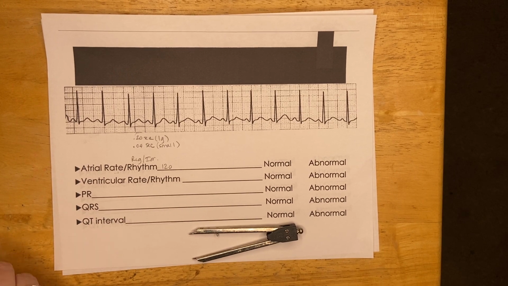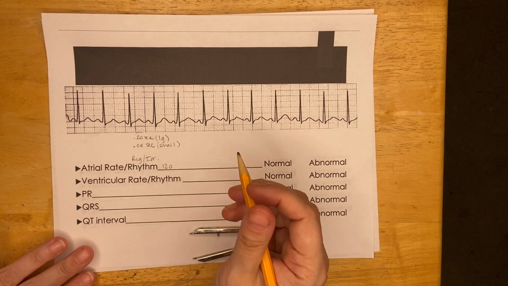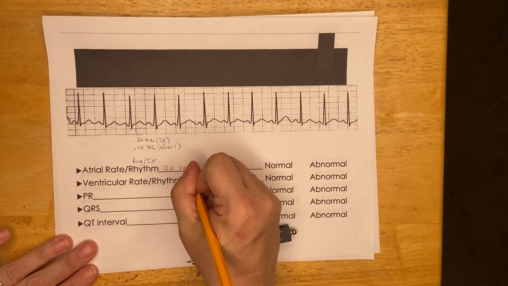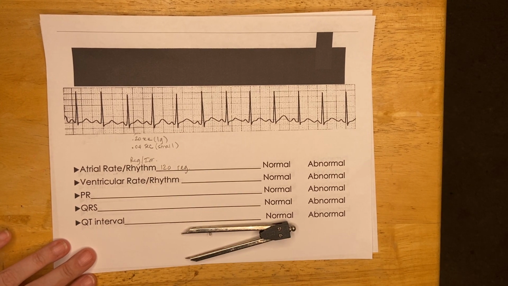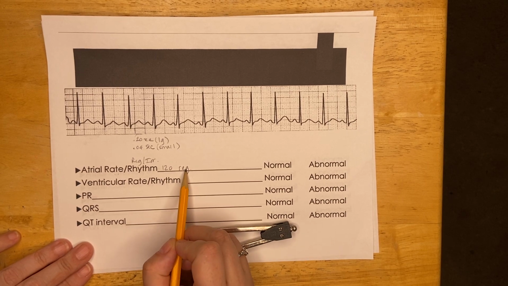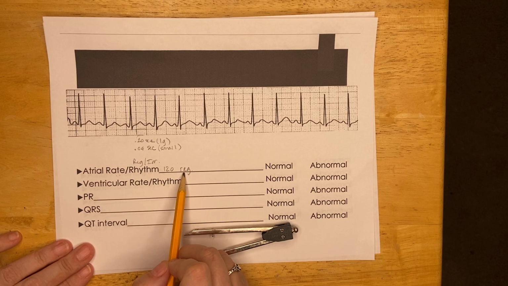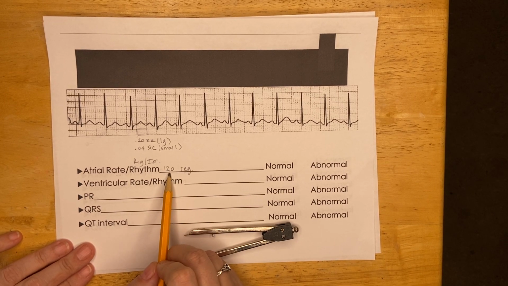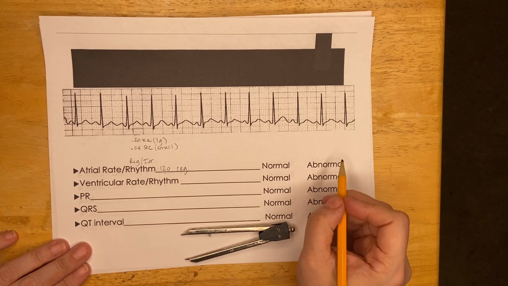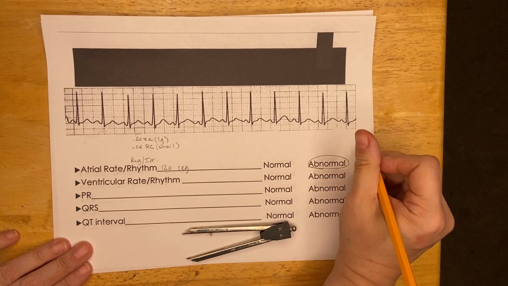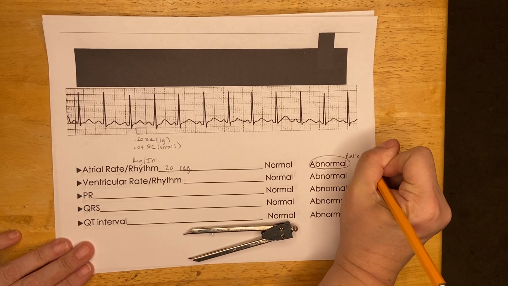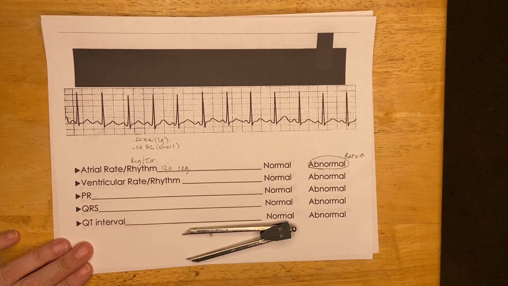Real life rhythms are never perfectly neat and clean, but I'm going to say that's 120 and regular. Would you say that's normal or abnormal? Well, regular is normal, but 120 seems pretty fast to me. So I'm going to say it's abnormal because the rate is pretty high.